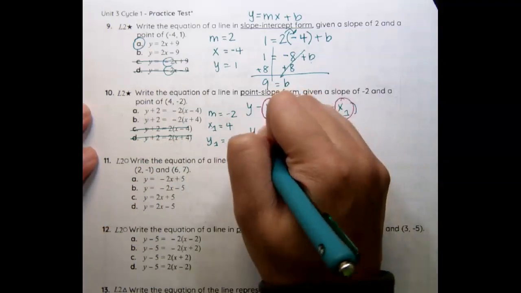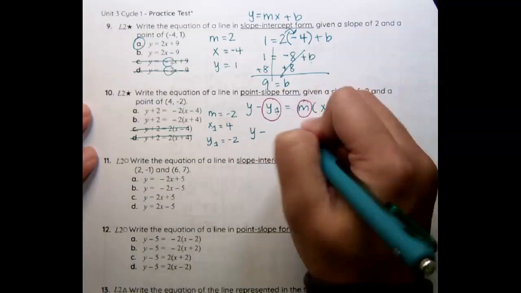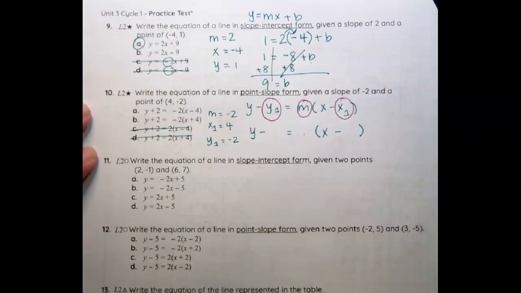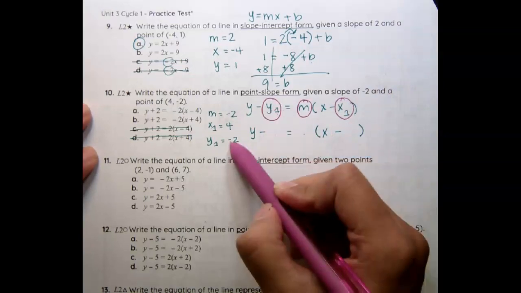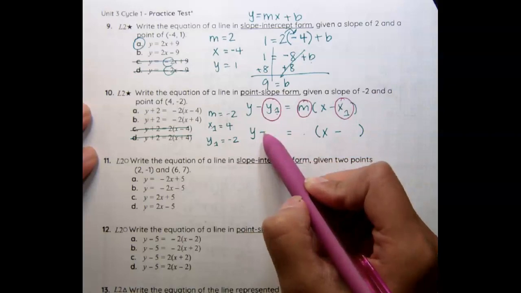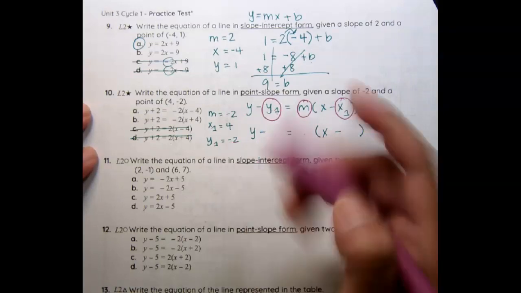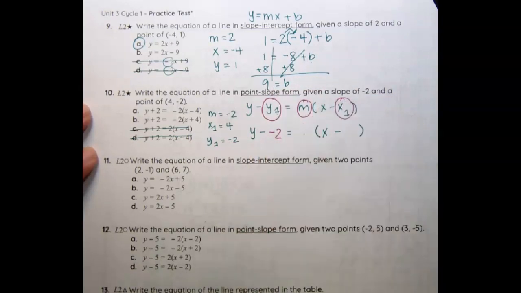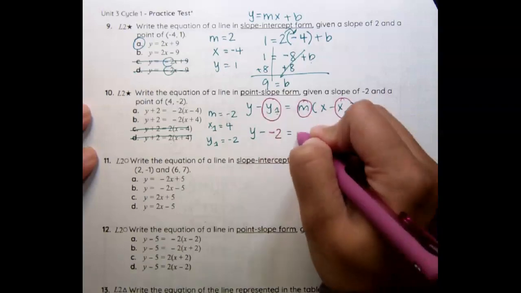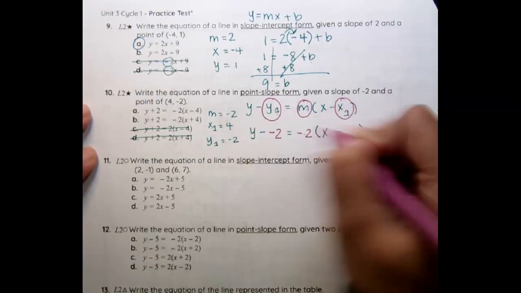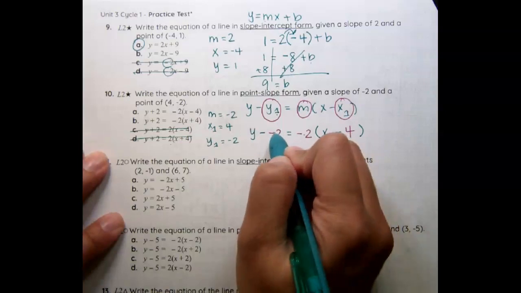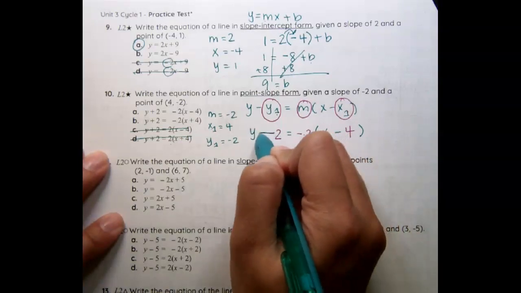So, y minus, I'm going to leave that blank so I can plug in the y1, equals blank so I can plug in m, x minus blank to plug in x1. So y1 is -2. This minus sign is not the negative from here. I have to replace this spot with -2, and I replace this spot with 4.